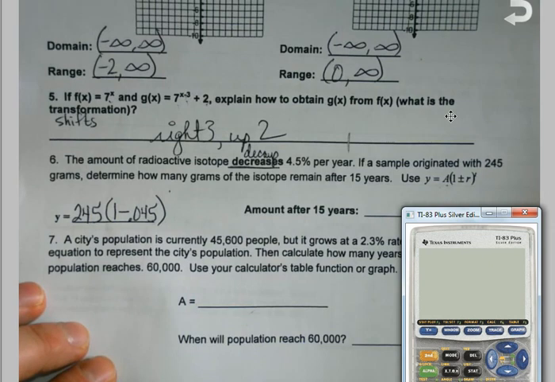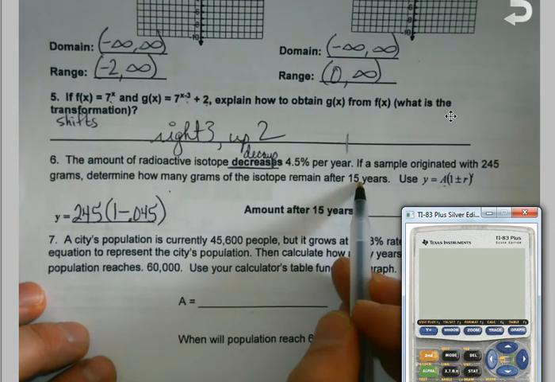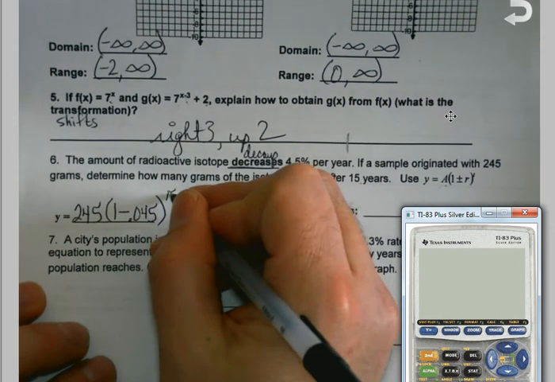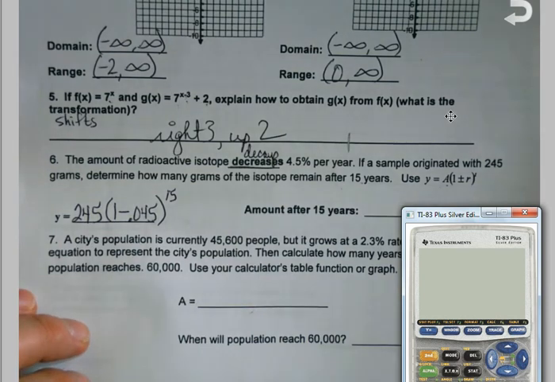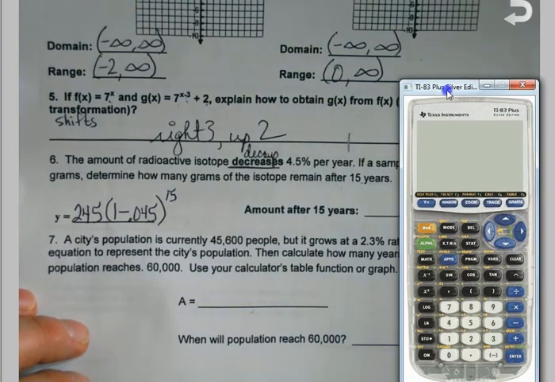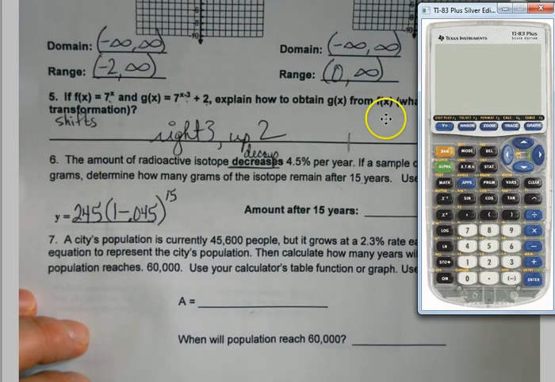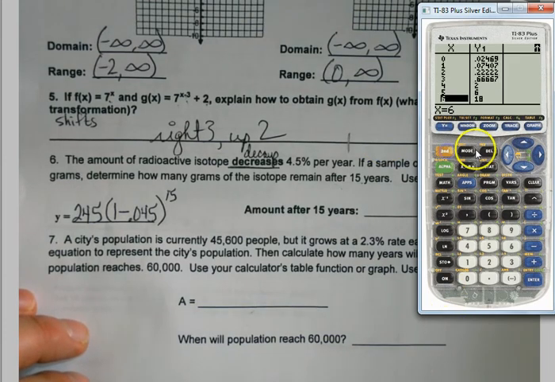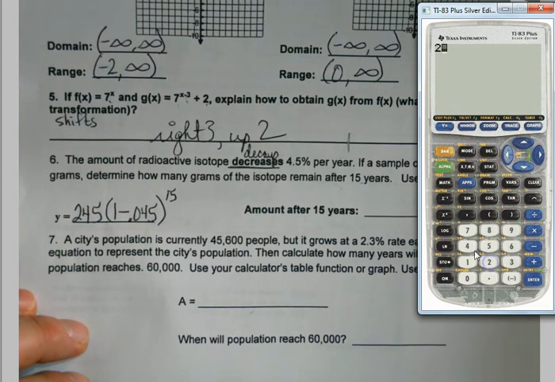And since they're asking me how much remains after 15 years, since I actually am given the t this time, I would go ahead and use it. I know some of you still may want to go into the y equals and scroll down to 15, which you could, but I like to keep life simple. So if I have all the information where I can just punch it in and get the answer out, that's the route I'm going.